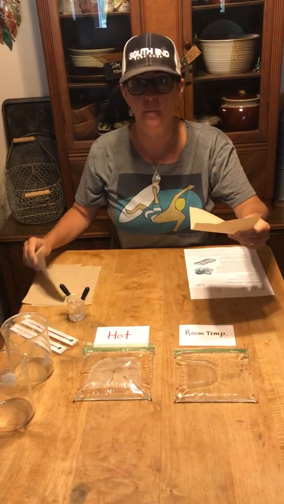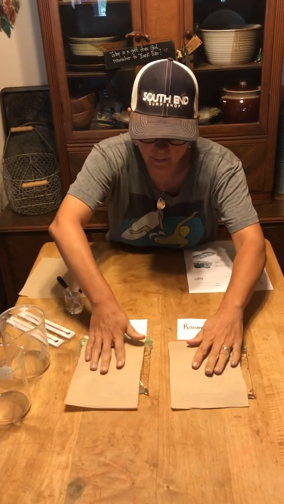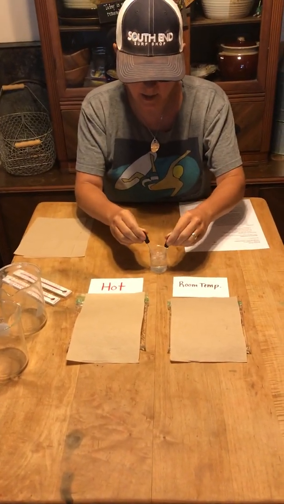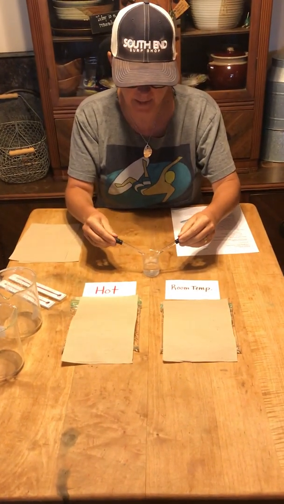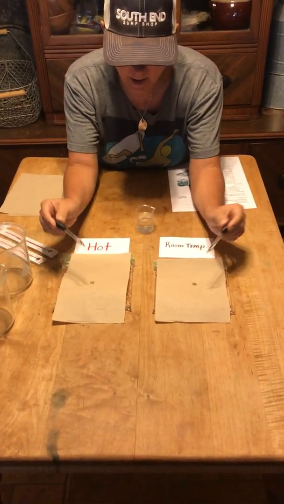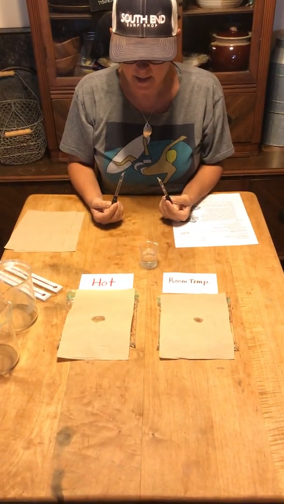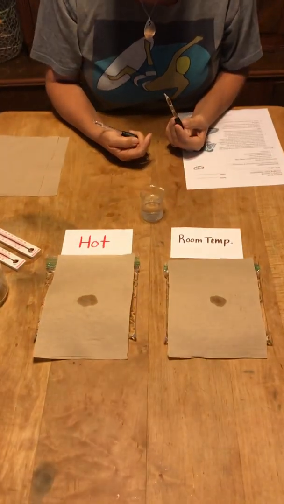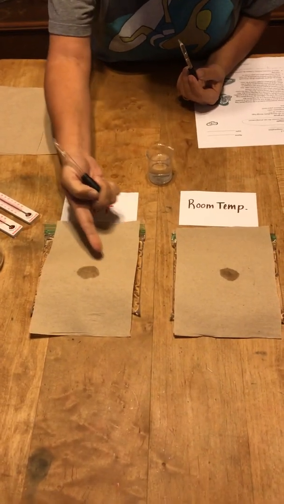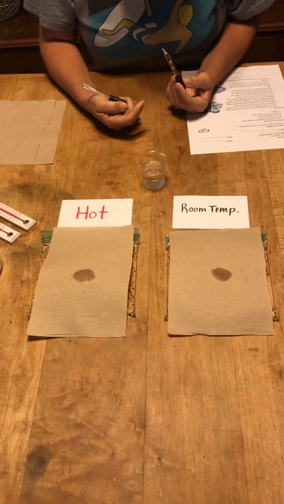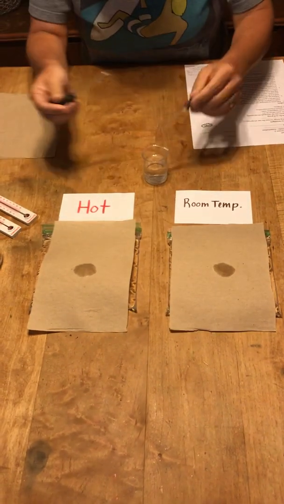Now we're going to take 2 pieces of brown paper towel and place them over the 2 bags. Then we're going to take our droppers and place exactly 1 drop of water on each one of these bags. Now you can see that the drop on the hot water is expanding just a little bit more. And on the room temperature bag, it is also expanding some.